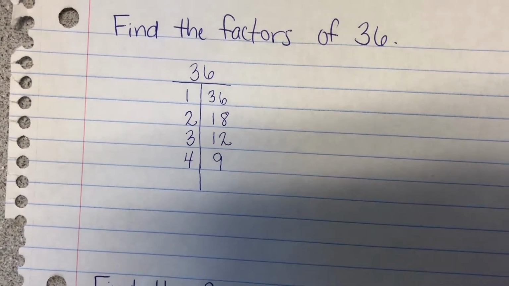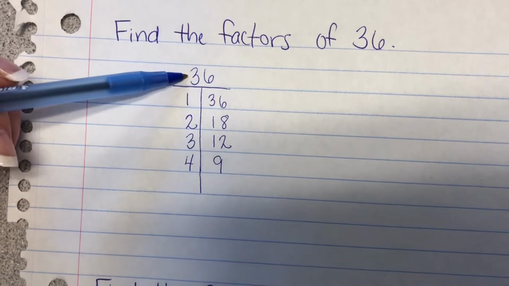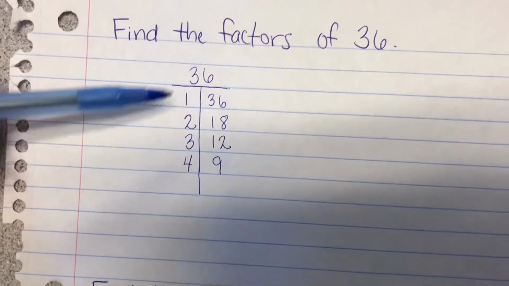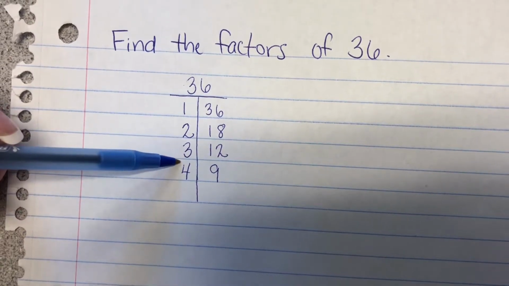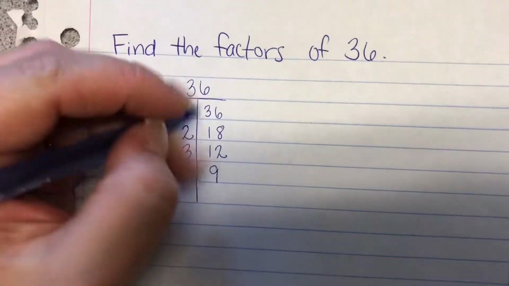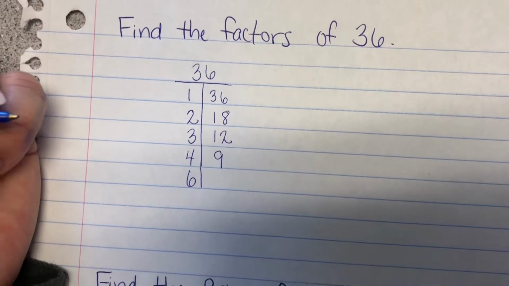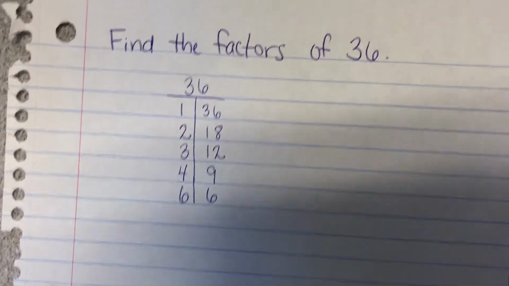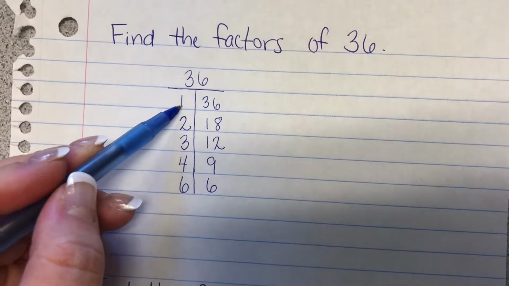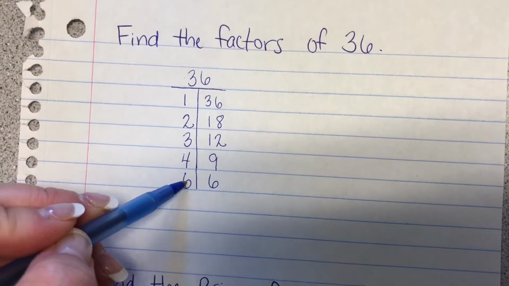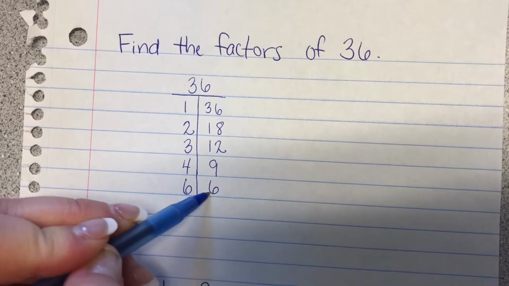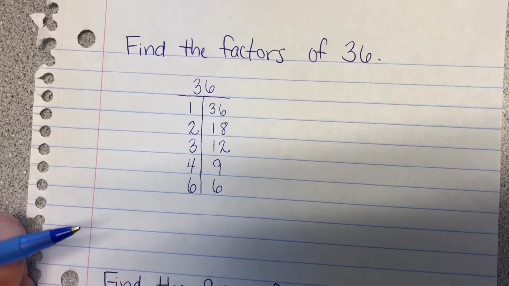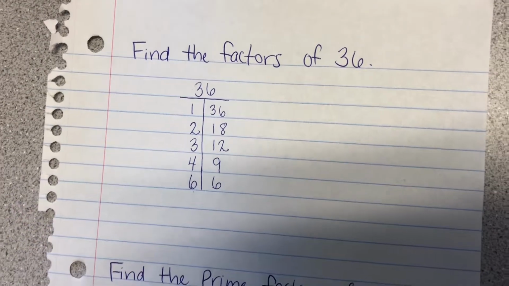When we get to 5, we know that 5 does not divide evenly into 36 because 36 doesn't end in a 5 or a 0. So 5 is not a factor of 36. So we go on to the number 6. Does 6 divide evenly into 36? And yes, it does, 6 times. So that gives us all of our factors of 36. When we get to a factor that is listed on the right-hand side, then we've listed all of the factors of the number.